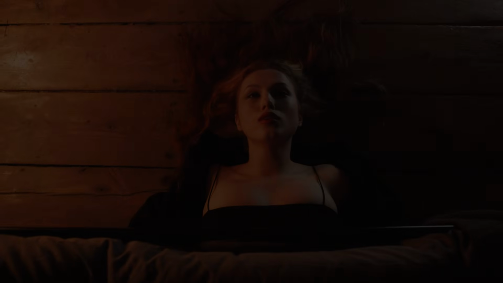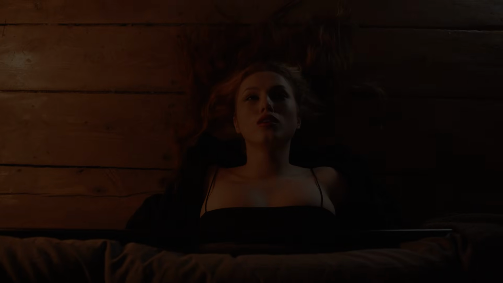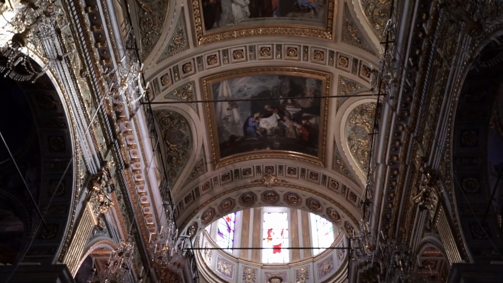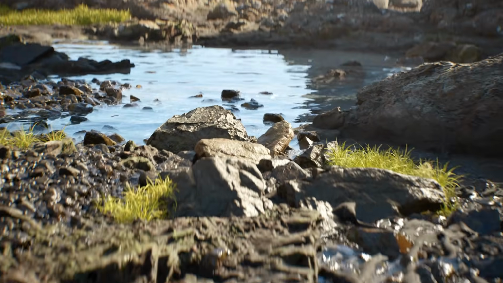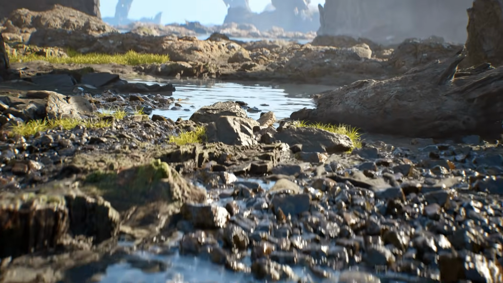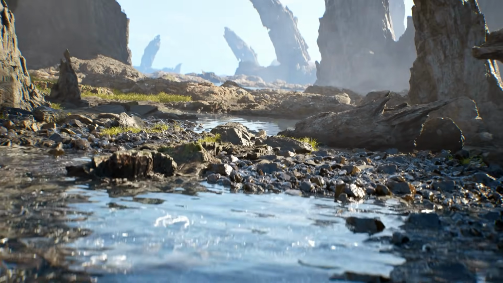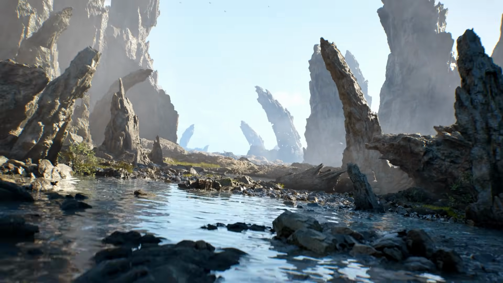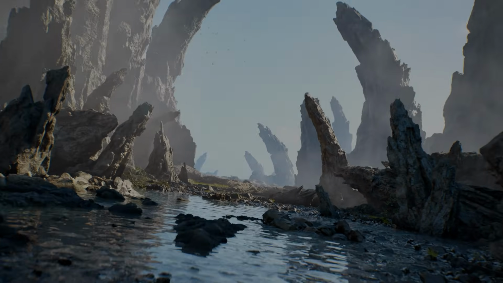Confused? Path tracing looks incredible, but should you actually use it? If you're working on high-end cinematics, architectural visualization, or offline renders where accuracy is more important than speed, then yes, path tracing is the best choice. You get true-to-life reflections, accurate global illumination, and soft shadows that look incredibly realistic.